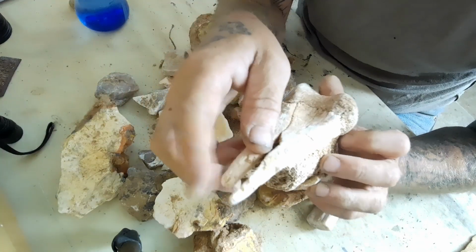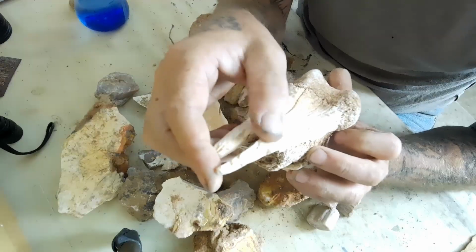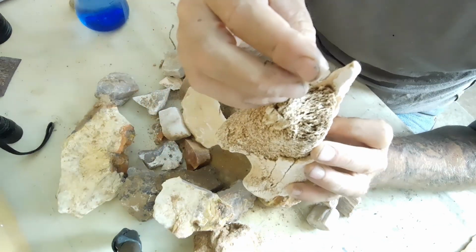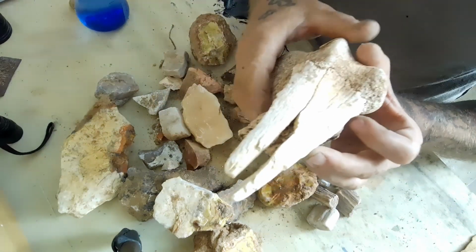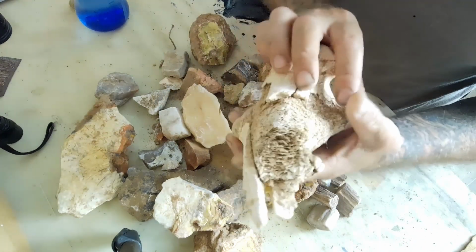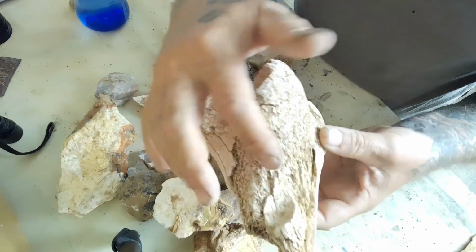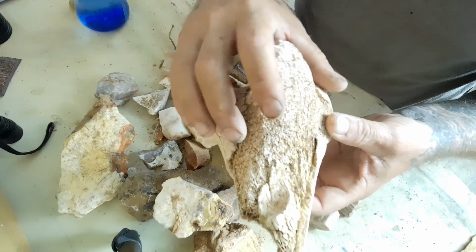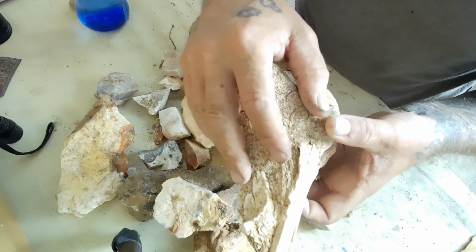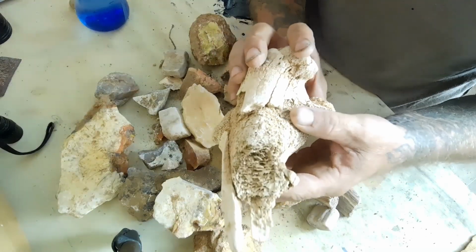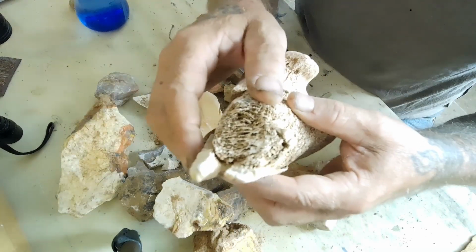So this outside part that's white and it's harder than the inside part here is the calcified bone. Inside is the marrow. So all of this would have been the marrow. It's bigger cells. This is where the blood is produced inside of us and animals and living things. And anyway, that's how big some of those cells can get inside the marrow.